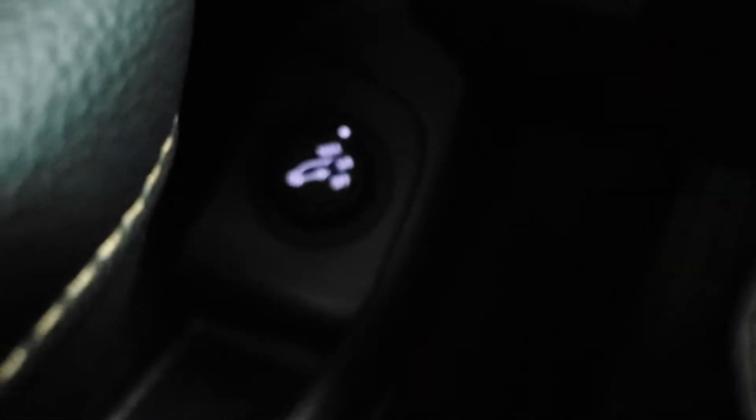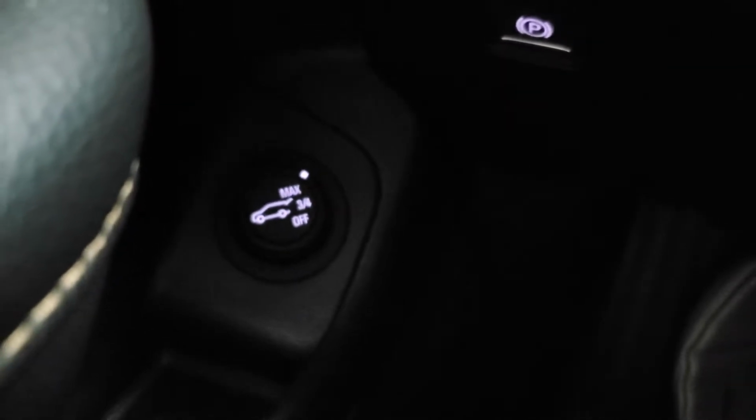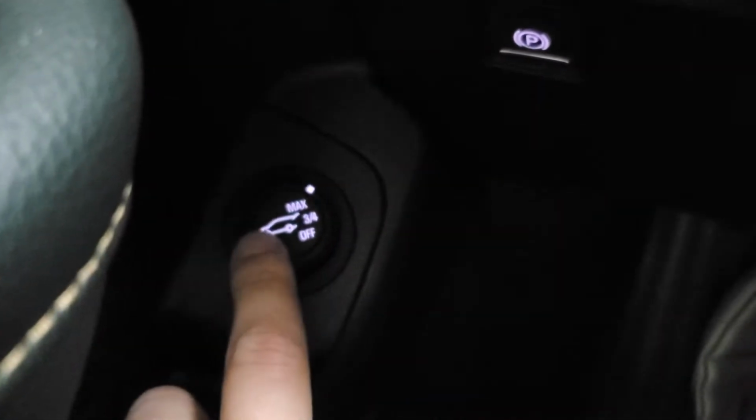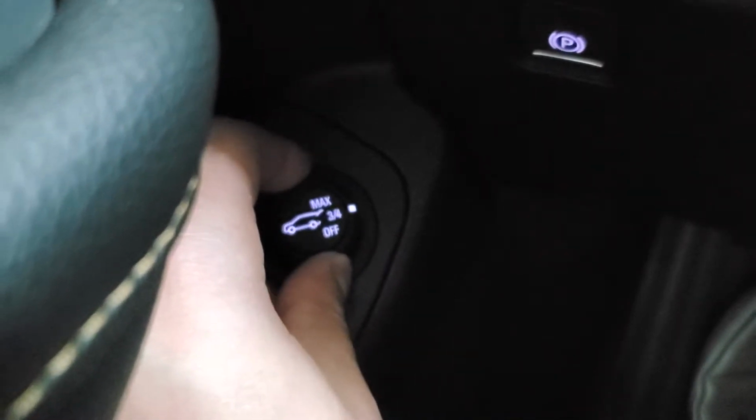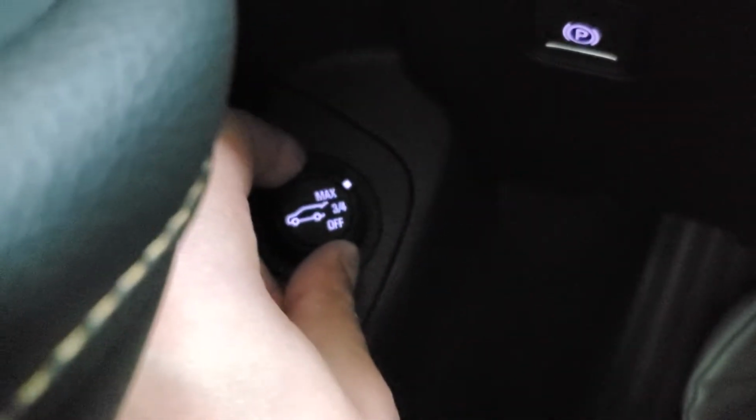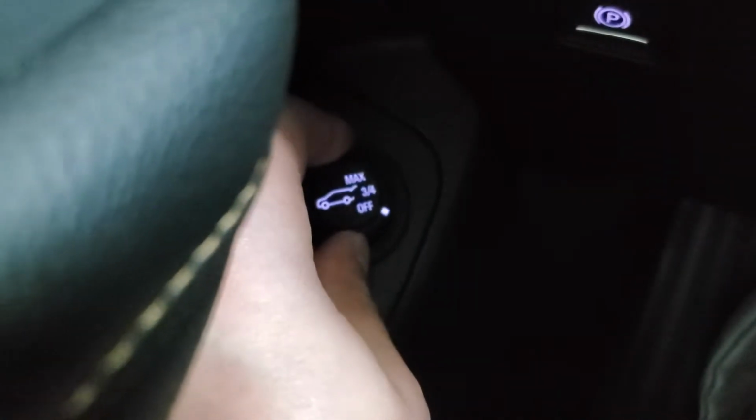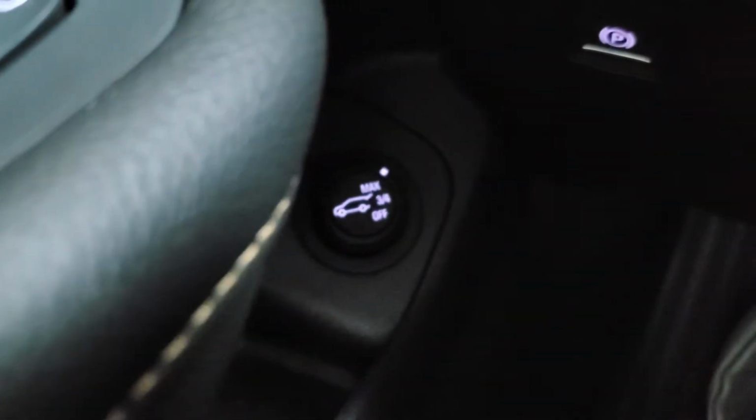And just down below here, we have the switch for our powered rear liftgate. You press in the middle to open or close, and we're able to adjust the height between a 3/4 height setting or the full height. And we're also able to turn that powered liftgate off if we just want a manual liftgate.